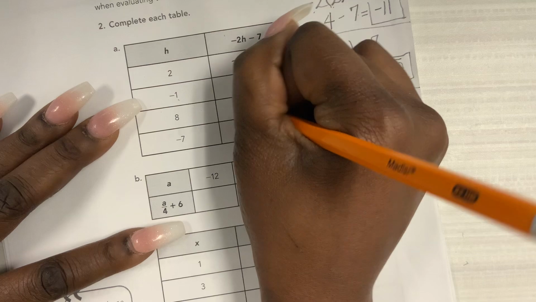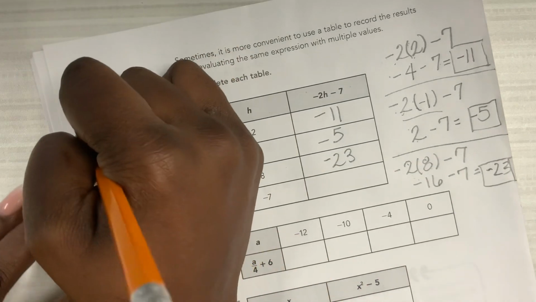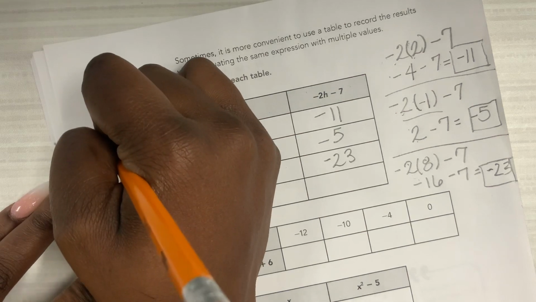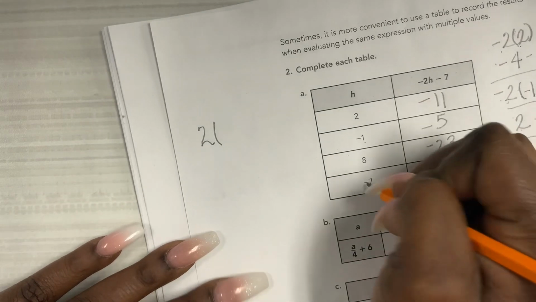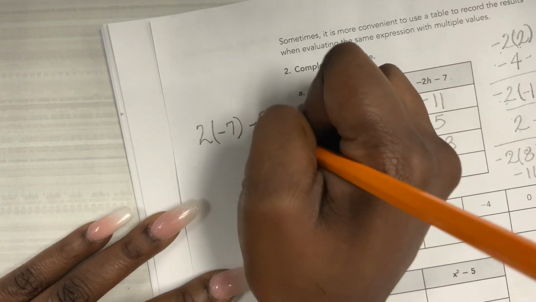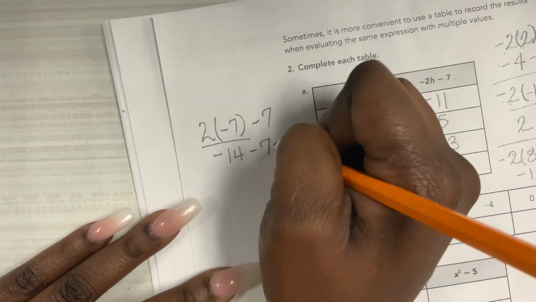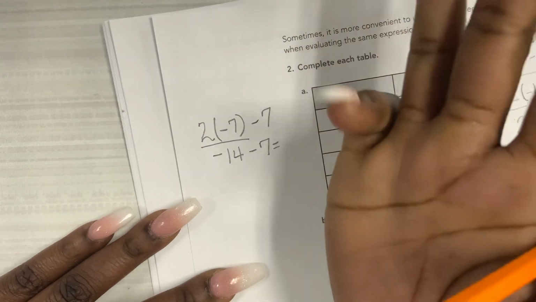I'm going to put that in the table. And I think you can do the last one, but I'm going to go ahead and do it with you. 2 times negative 7 minus 7. So that's negative 14 minus 7. 14, 15, 16, 17, 18, 19, 20, 21.